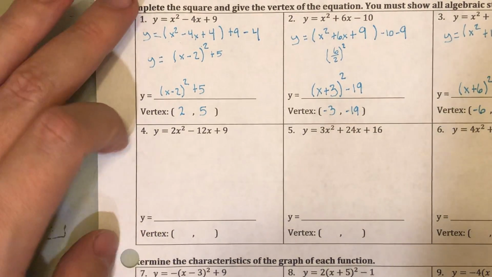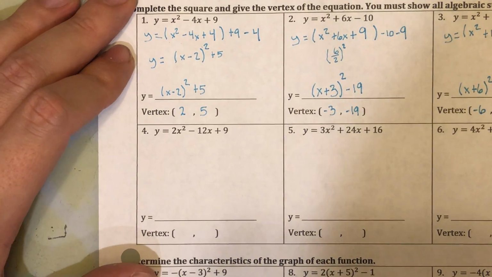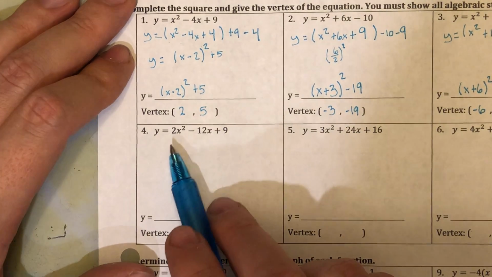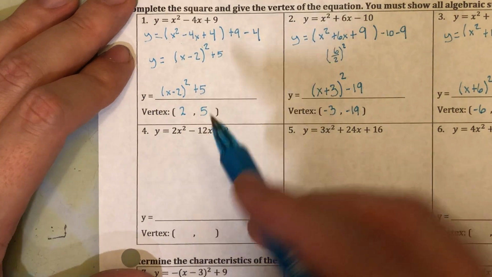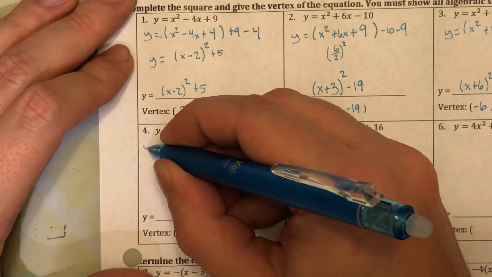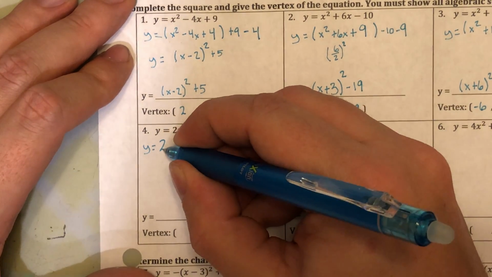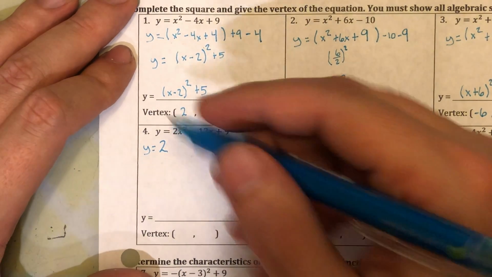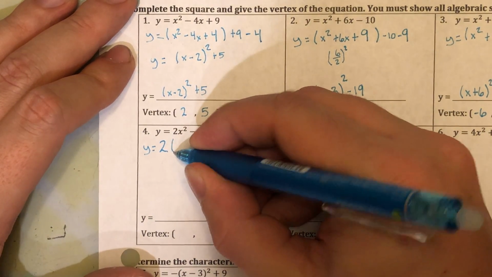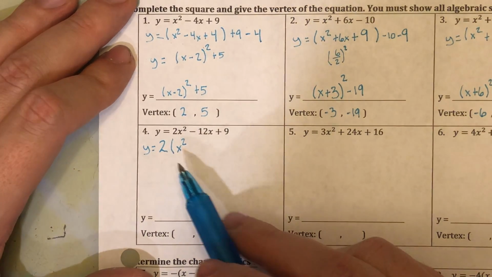In 4, 5, and 6, we now have an a value in front. So what we have to do, we have to factor that a value out of the first and the second terms. So we factor it out, we have y equals, we take that 2, that's the a here, and put it in front, and then we open the parentheses. And now we have x squared.